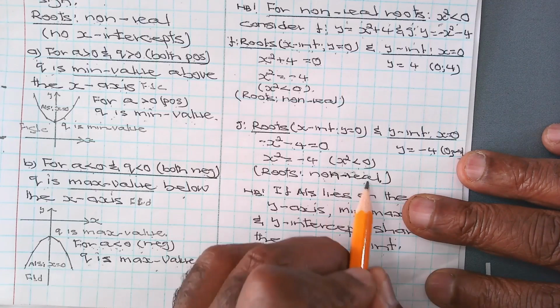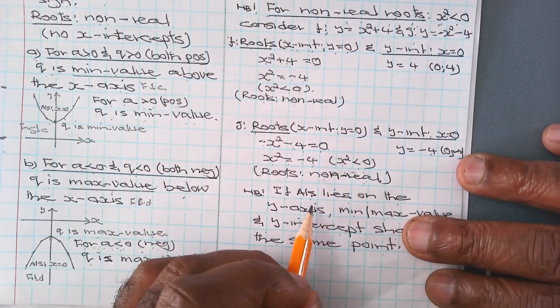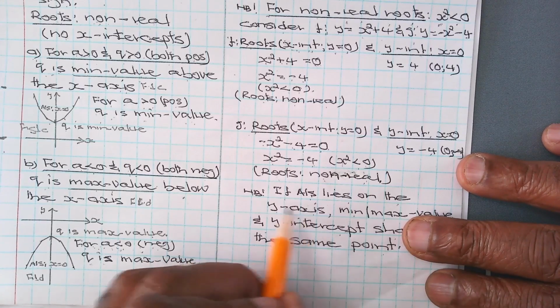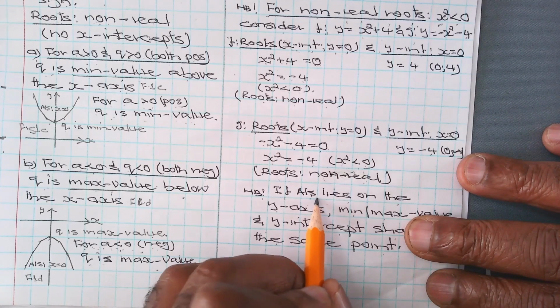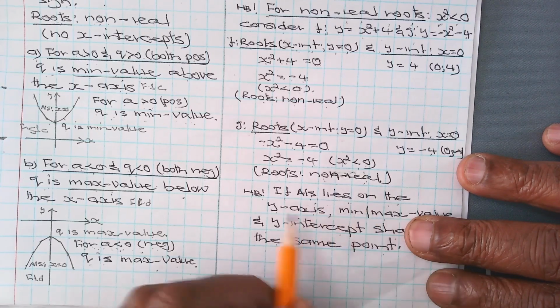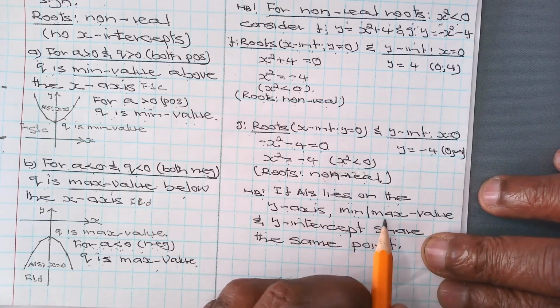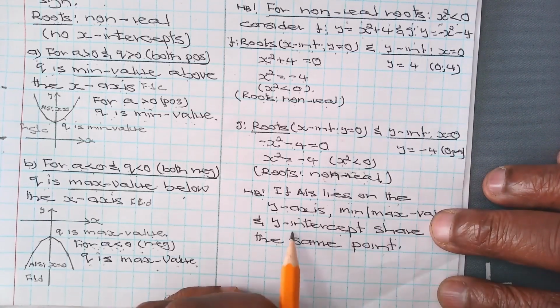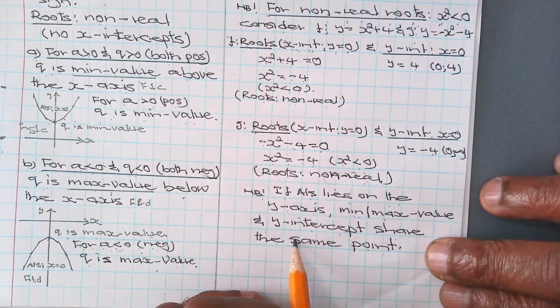Roots are non-real in a set of real numbers. Note, if the axis of symmetry lies on the y-axis, the maximum or minimum value and the y-intercept share the same point.